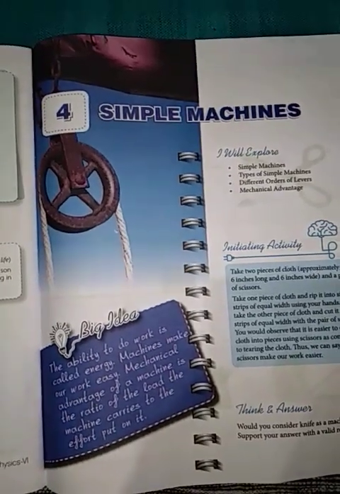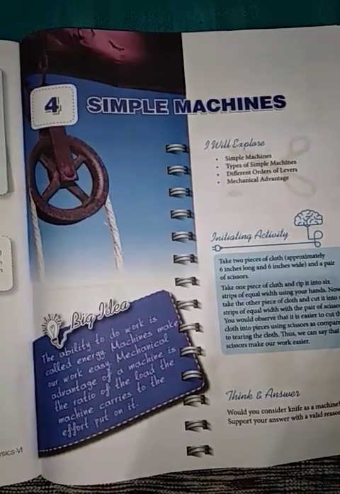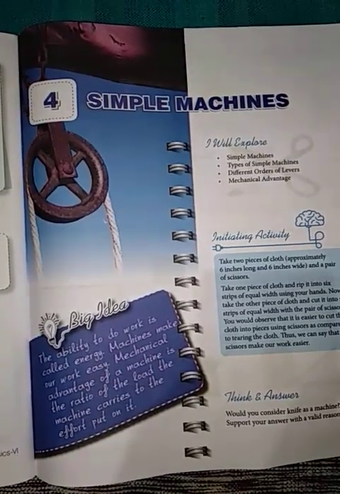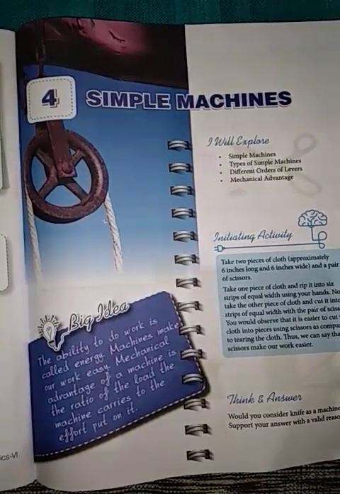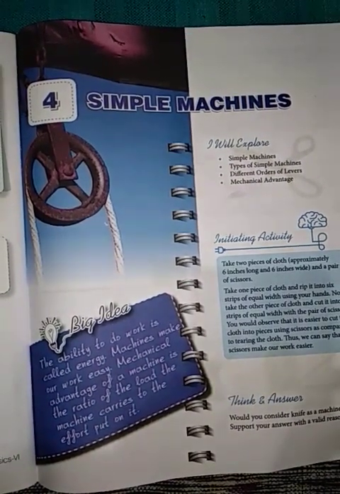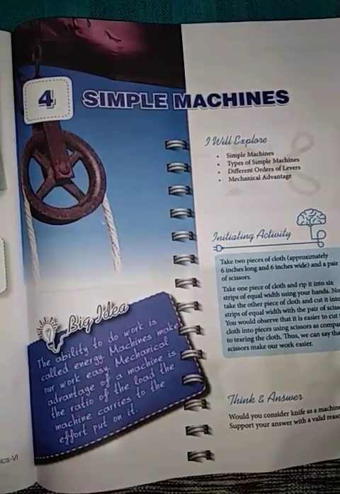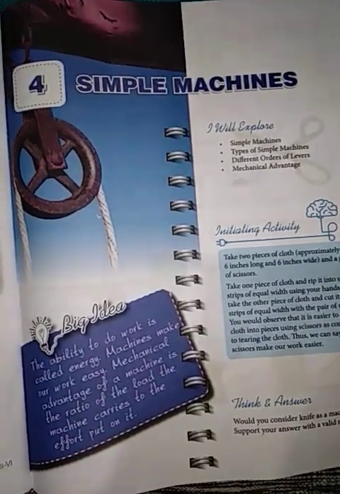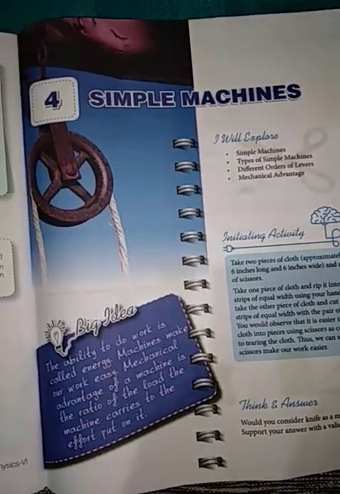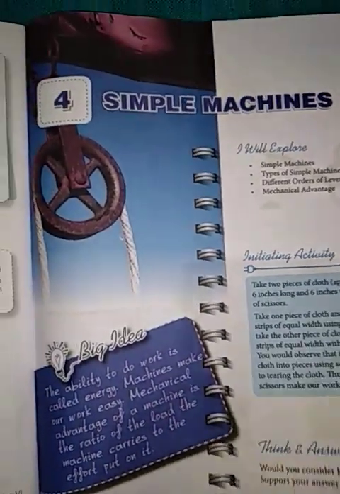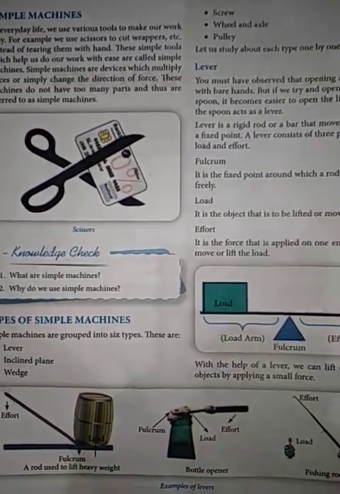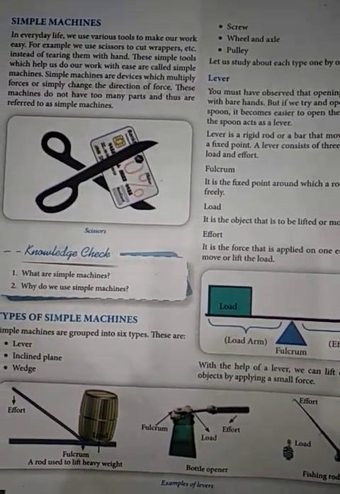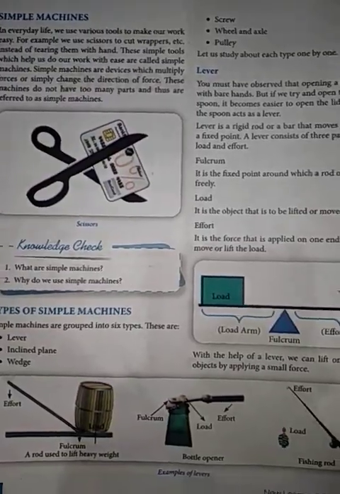Hello everyone, welcome to physics class standard 6 chapter 4, which deals with simple machines. In this chapter we'll study simple machines, types of simple machines, different orders of levers and mechanical advantage. First we discuss simple machines, and after that one by one we discuss different kinds of levers, different kinds of simple machines and the mechanical advantage.